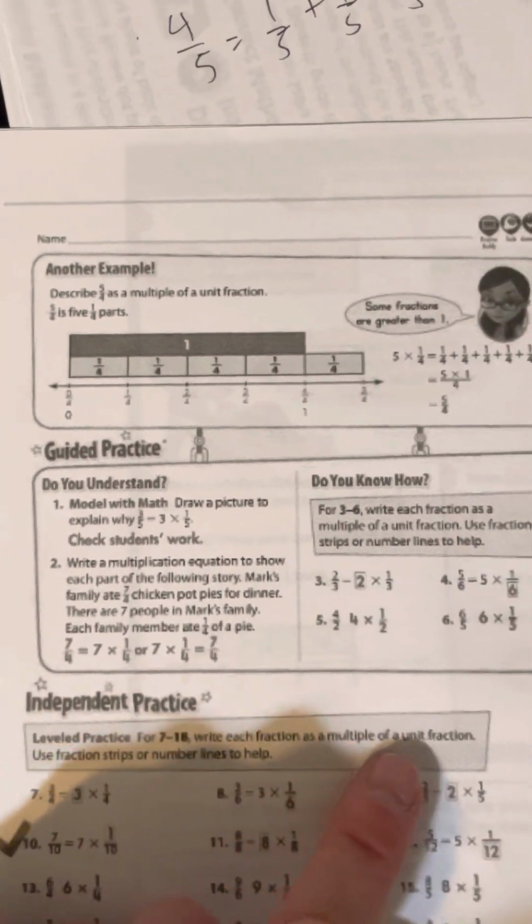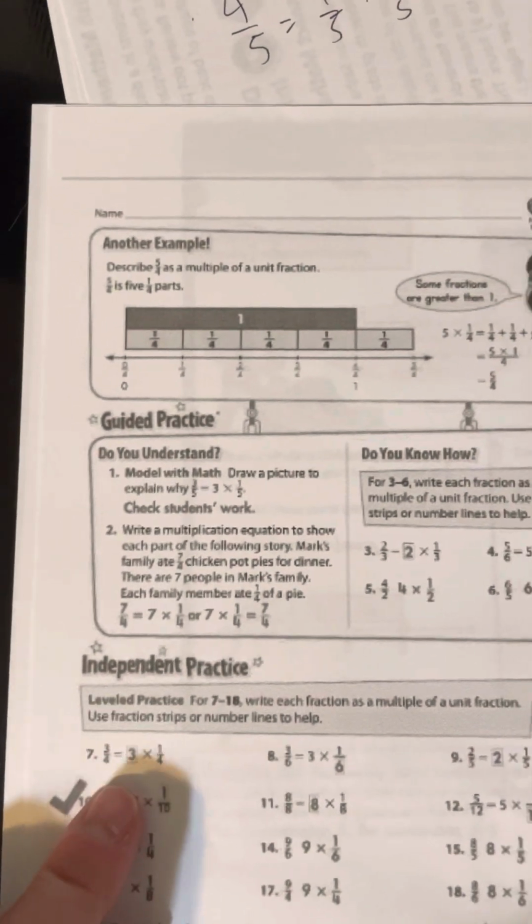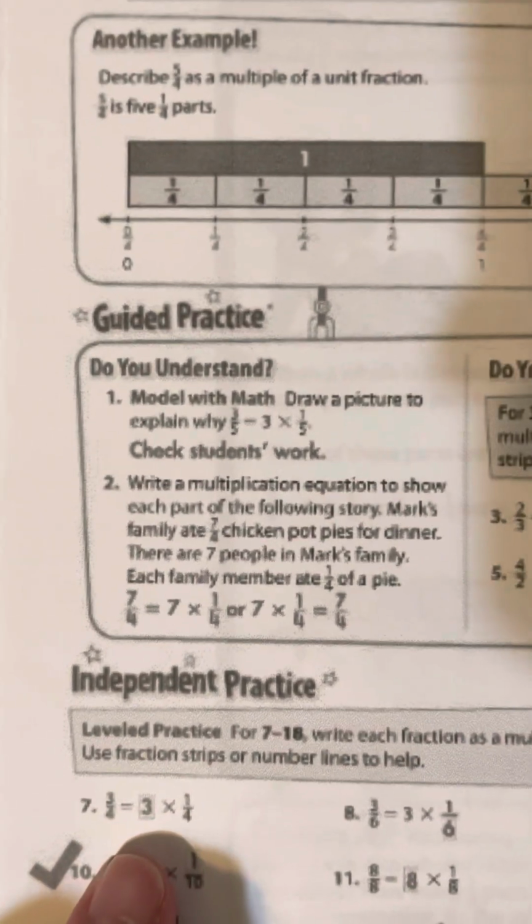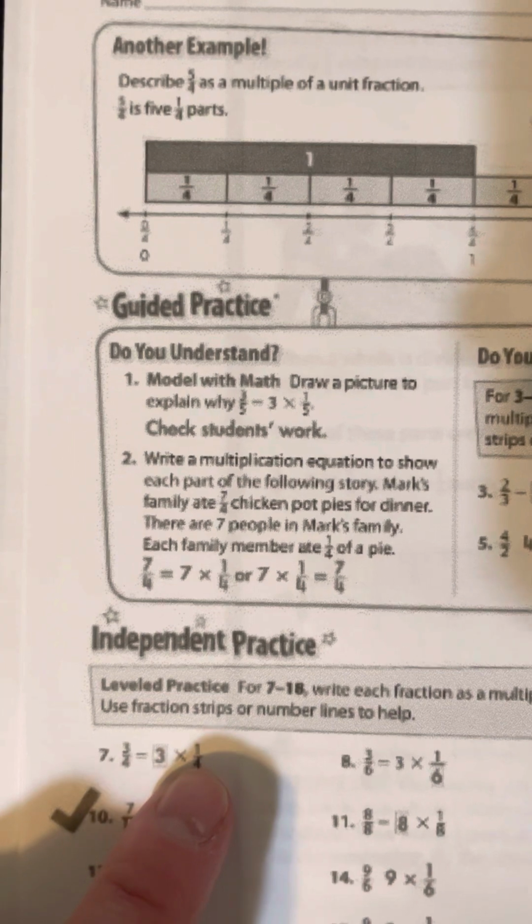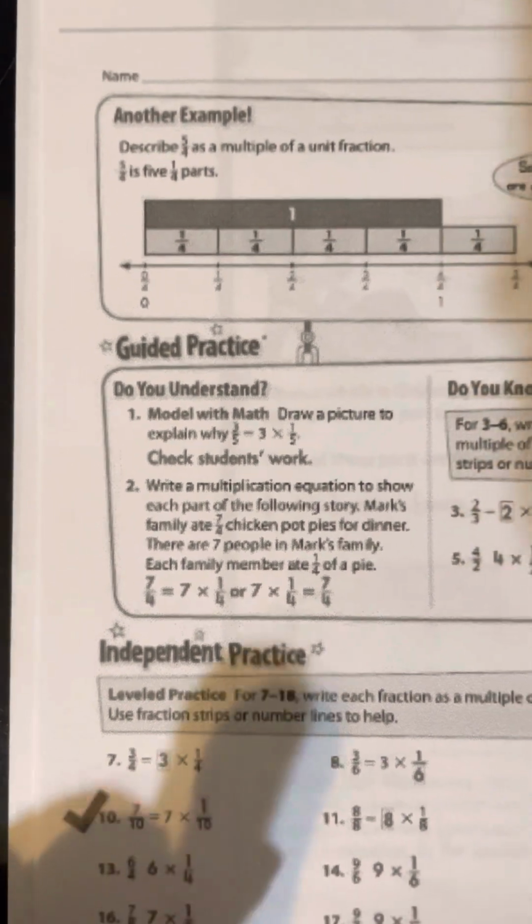Then when you get to independent practice, it says write each fraction as a multiple of a unit fraction. So I'll show you the first one. 3/4 equals 3 times 1/4. You try the rest and I'll send the answers to Miss Kathy.